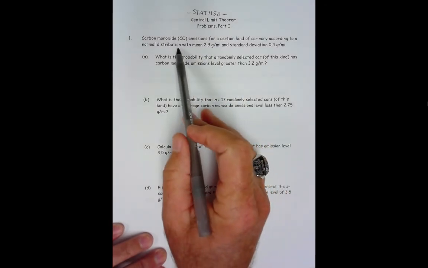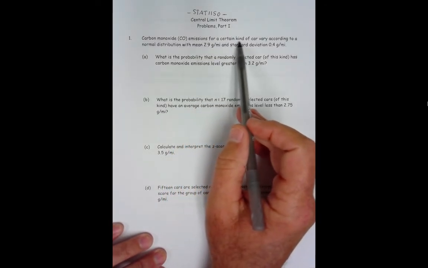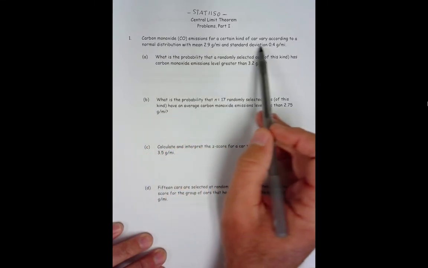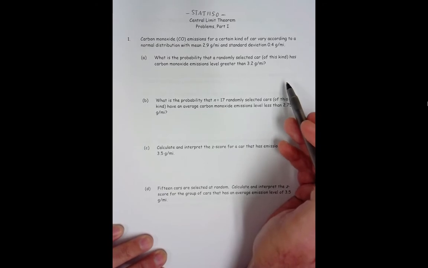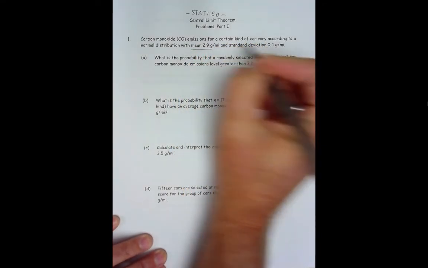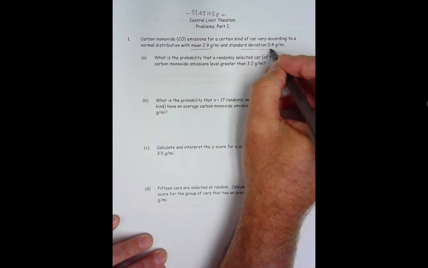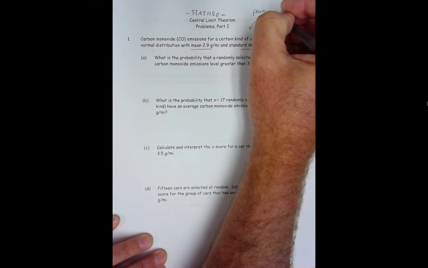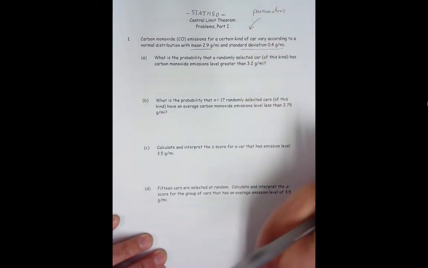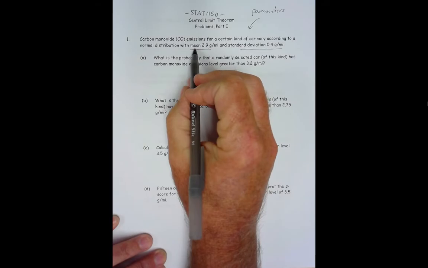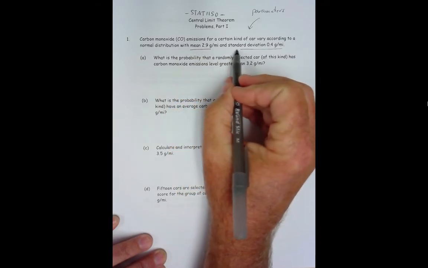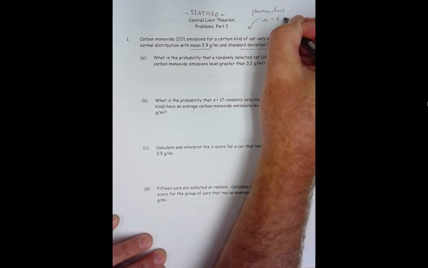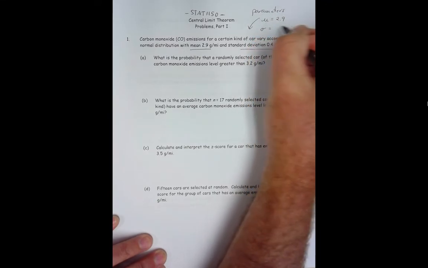So we're talking about emissions for a particular kind of car that vary with the normal distribution, mean 2.9, standard deviation 0.4. Now, when you're given the information from a population, these values are known as parameters. For this particular problem, the mu 2.9 and standard deviation 0.4 are given with this notation.